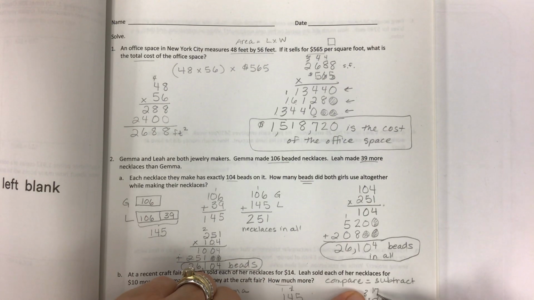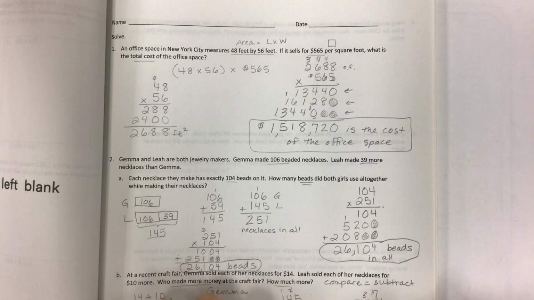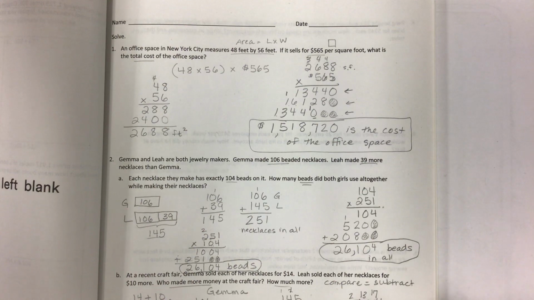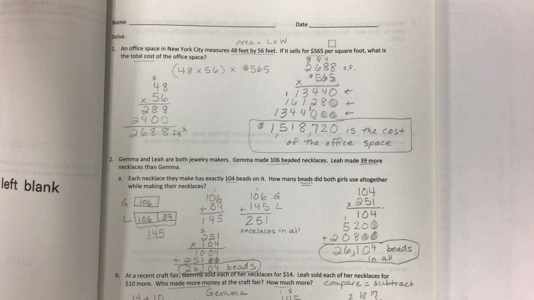Look, now I have enough. 17 minus 8 is 9. Look, I have to do it again. That's okay, super fun. Go next door, take 1, give 10. 13 minus 4, and then 2 minus 1. And so the difference is that Leah made $1,996 more at the fair.